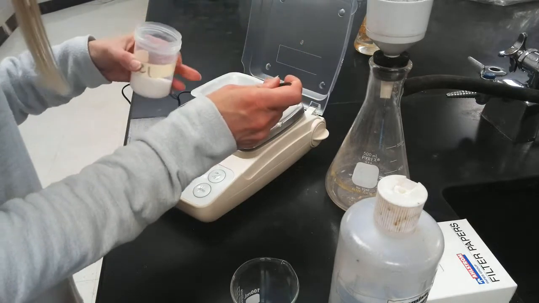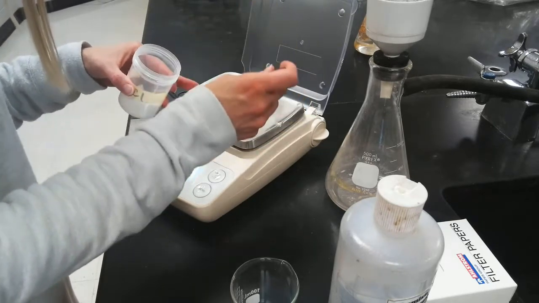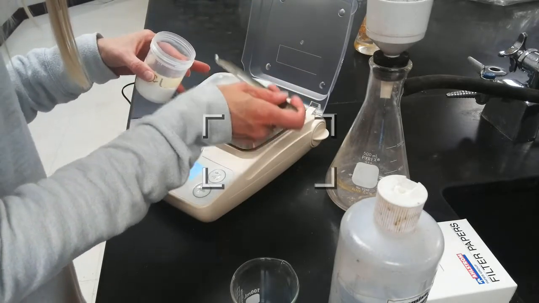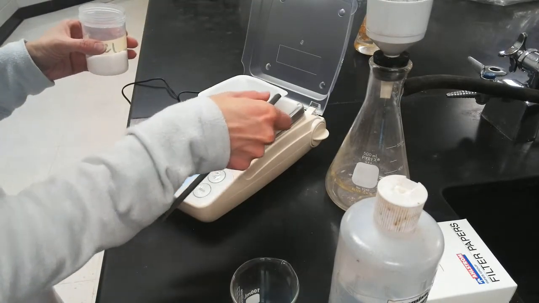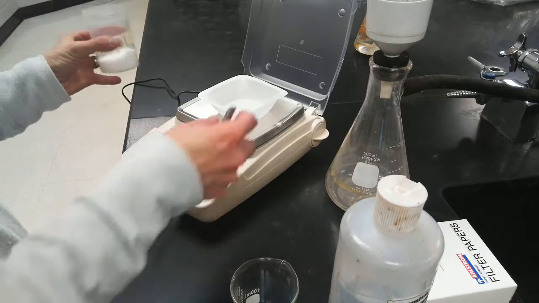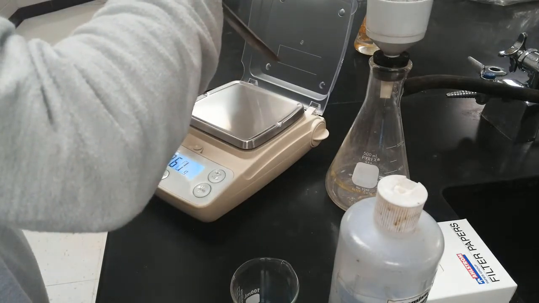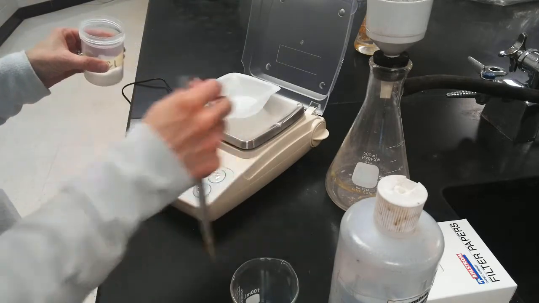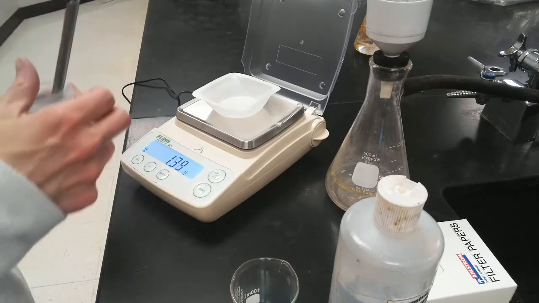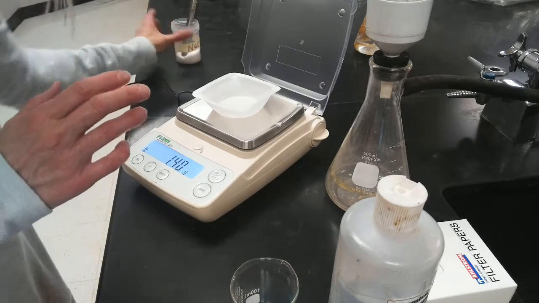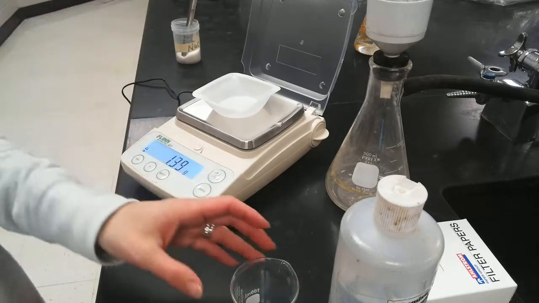Well, 1.8, that's a little more than what I need. I'm at like 1.7? I guess I should take some of that off, huh? There we go, 1.40 on the head. But I don't need to record this mass. It's way more than what I eventually need.